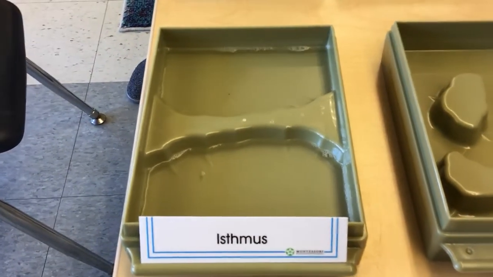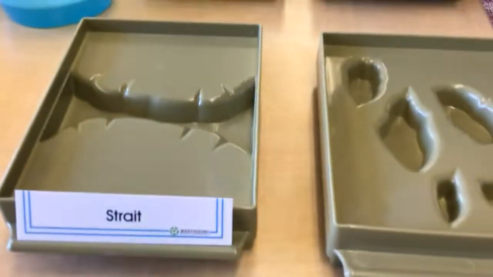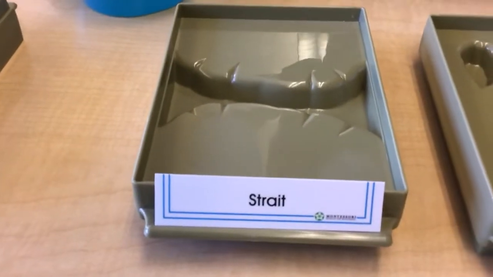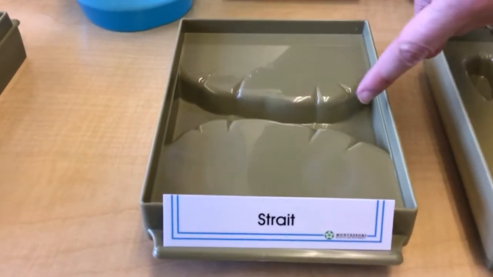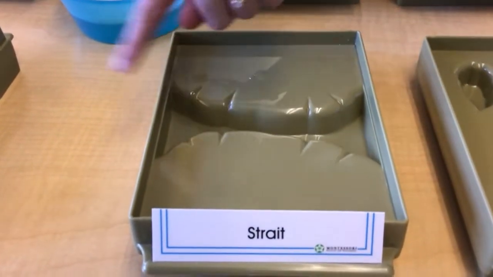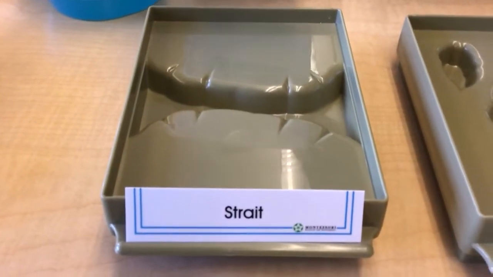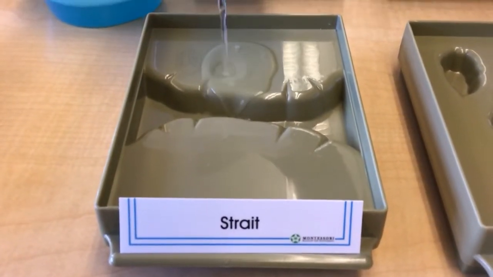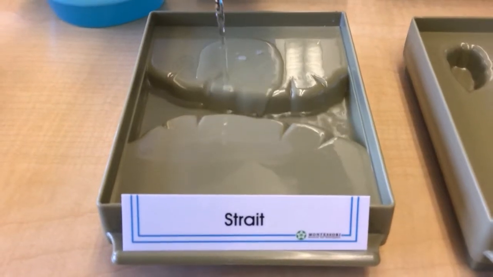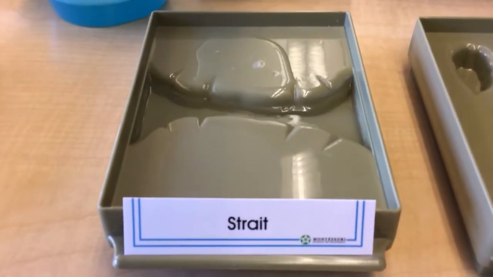Cool. Come on over here so that you can see the matching water form. This water form is called a strait. A strait is a narrow strip of water that connects two larger bodies of water. And again, even if I pour that water up on the land, what's going to happen? It's going to accumulate. That's right. It's going to accumulate down in the strait.